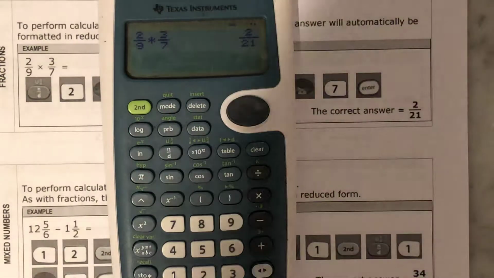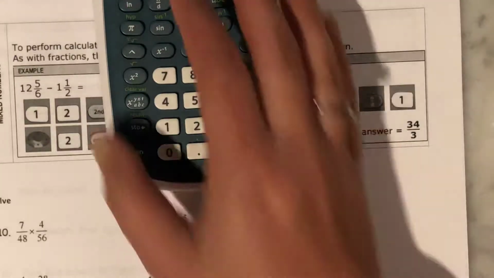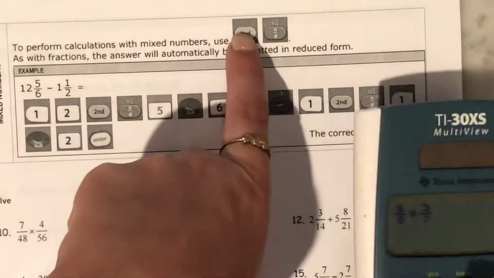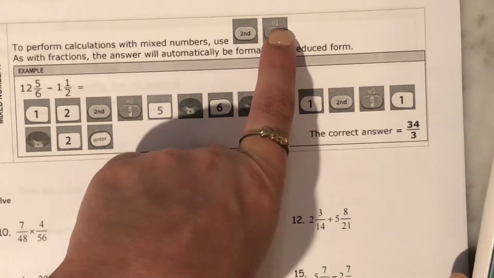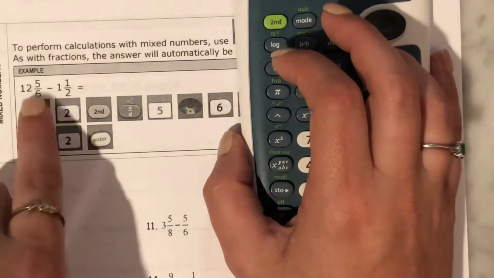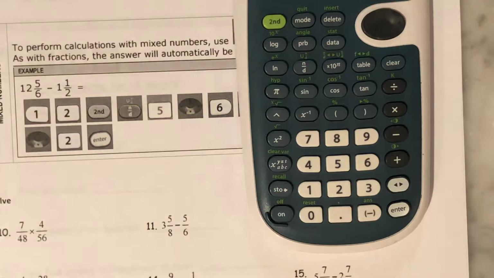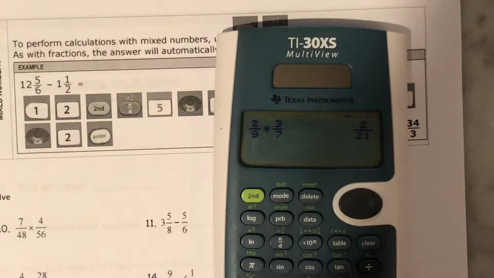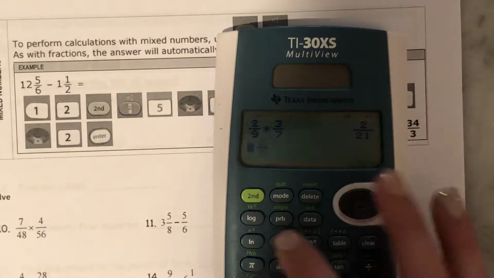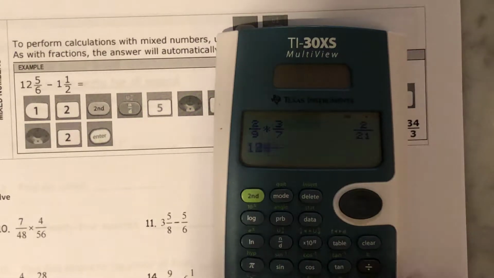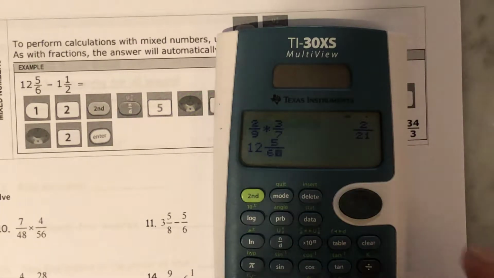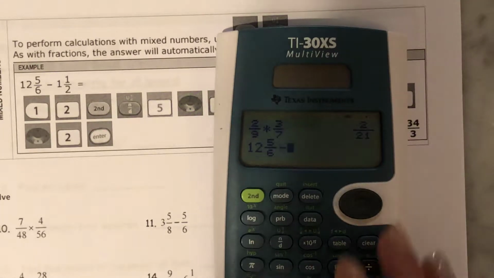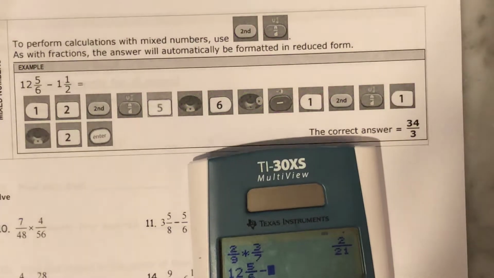and the correct answer was 2/21. Okay. So in order to perform calculations with mixed numbers, we have to use the second key and then the ND so that we're getting to that UND above it. Okay, so we have 12 and 5/6. So second ND, so we're getting that mixed number, 12 to the right, 5/6, and then I'm pressing to the right, and minus, oops, I'm not following the directions.